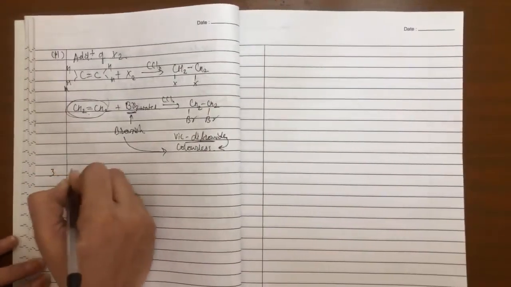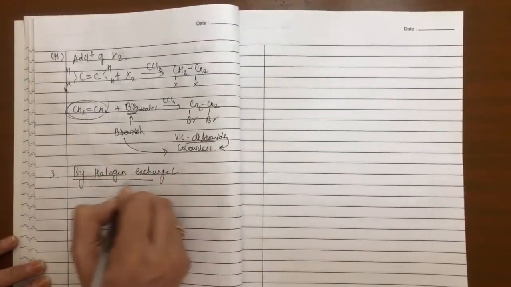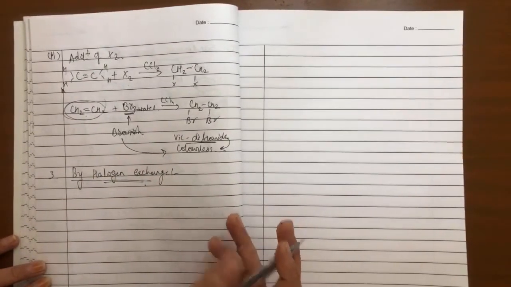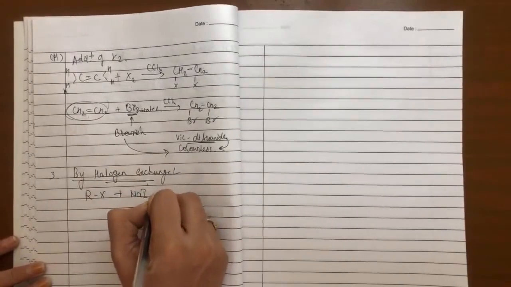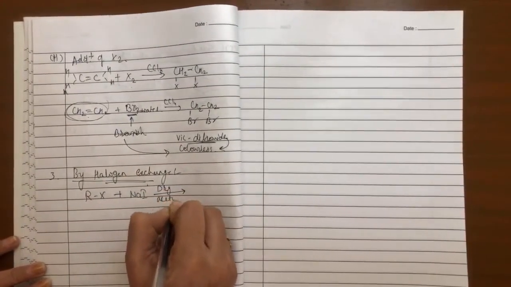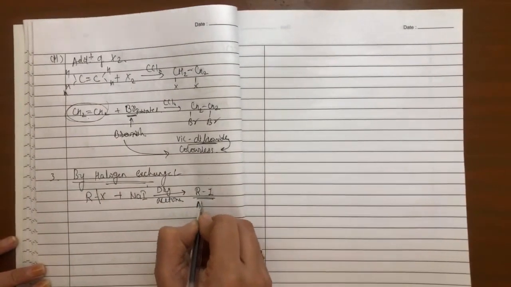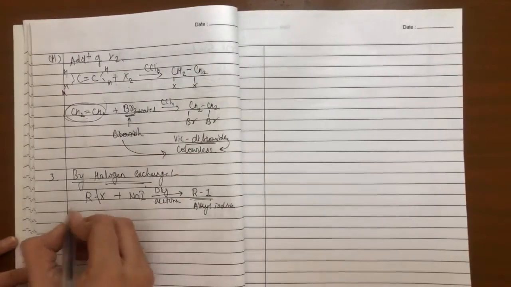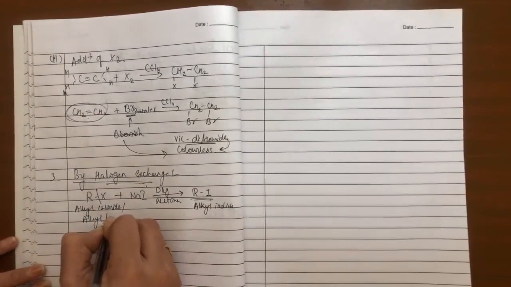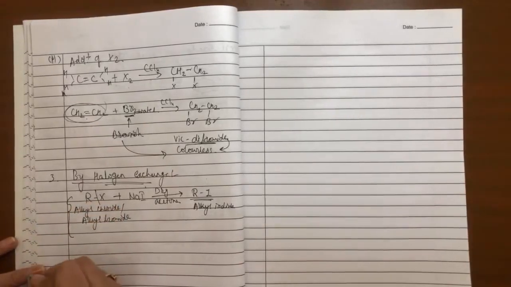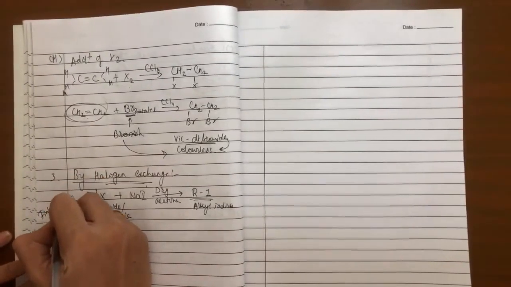Now the third type, that is by halogen exchange. Here a more reactive halogen will displace a less reactive halogen. So RX, when I take and treat with sodium iodide in the presence of dry acetone, then this halogen gets displaced by iodine and the product formed is alkyl iodide from alkyl chloride or alkyl bromide. From the name of the scientist who discovered it, this reaction is known as Finkelstein reaction.